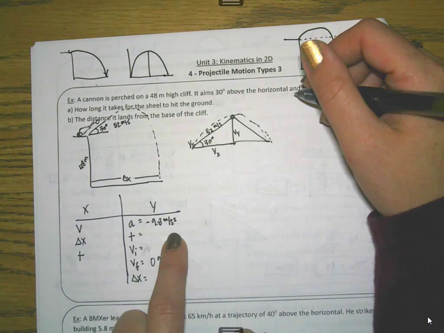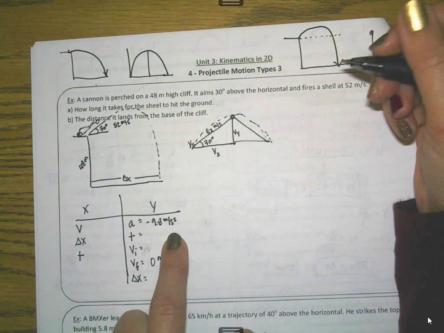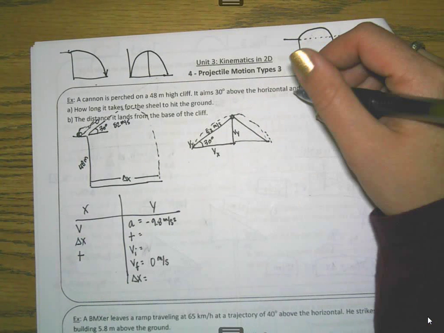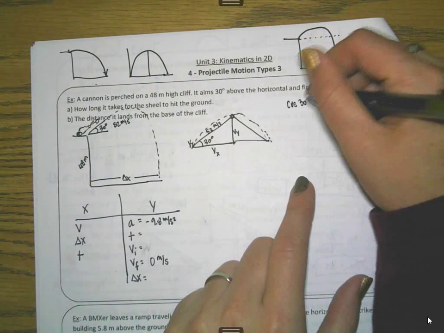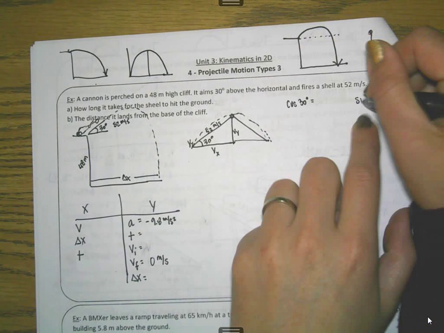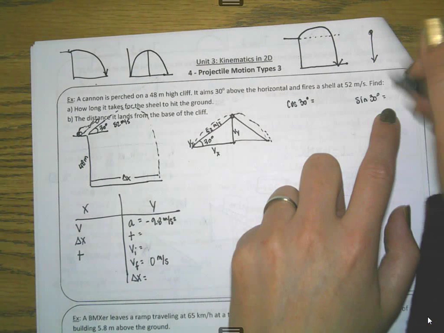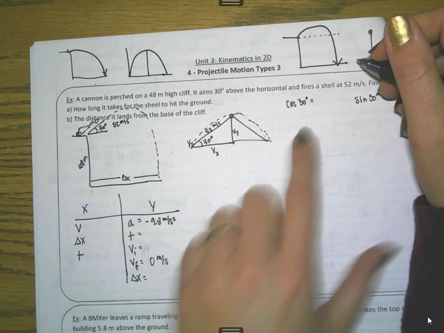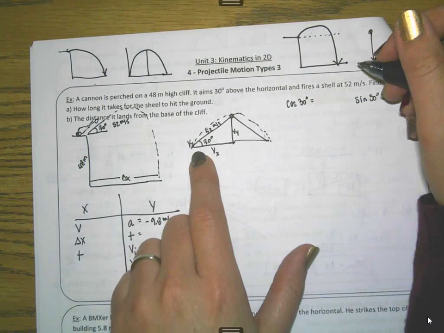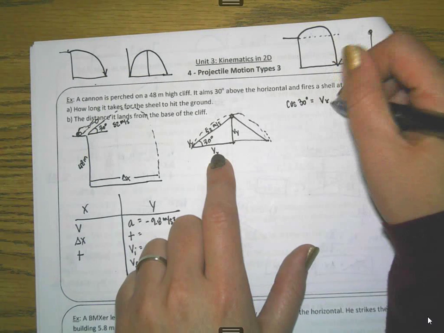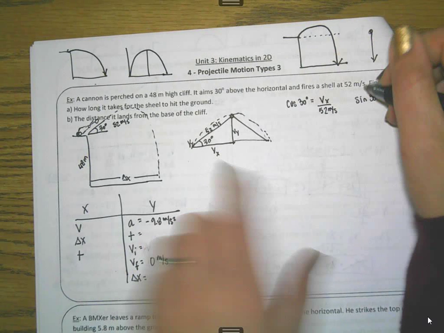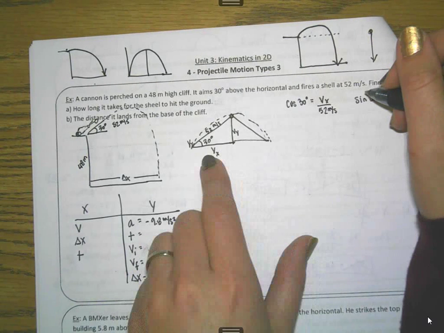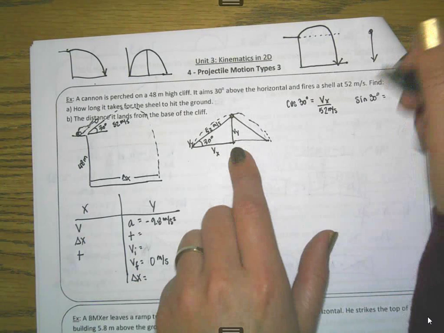So I'm going to do the cosine of 30 degrees, and I'm going to have to do the sine of 30 degrees. If I do cosine, that's adjacent, so that'll be Vx over 52 meters per second. We're just using trig to find our vertical and horizontal velocities. Sine will be for Vy.